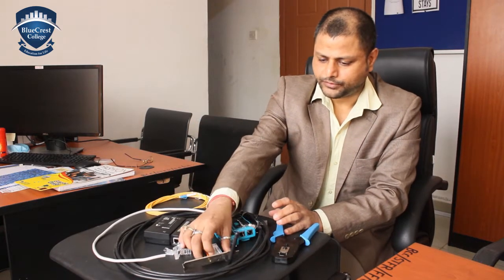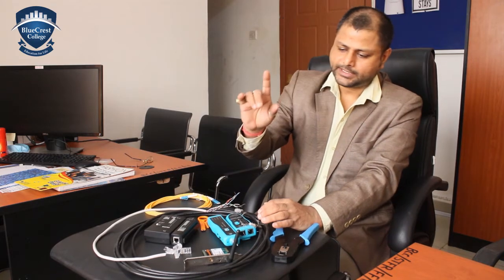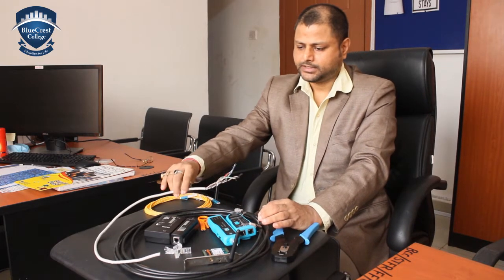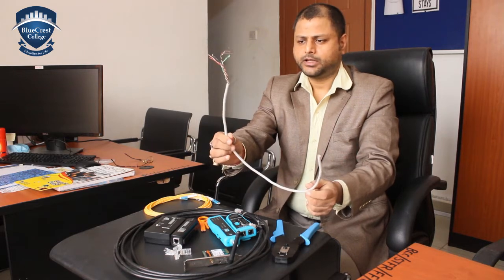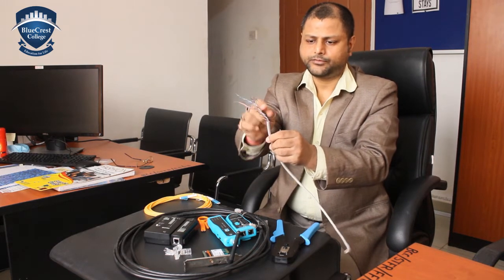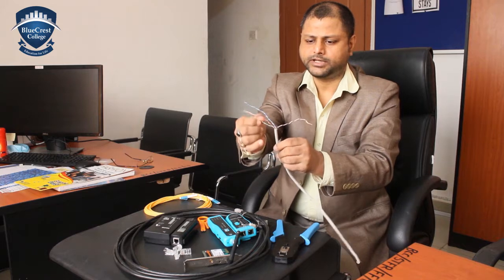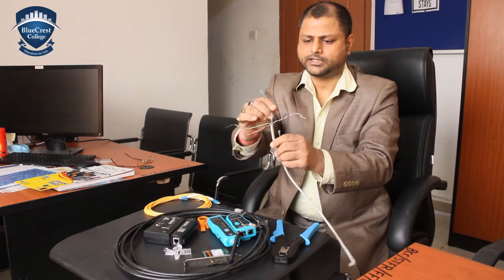Now next, we also brought another type of transmission media, that is the guided media. You can see the cables, this is a networking cable. This is known as twisted pair cable. So you can see in front of you there are twisted pairs. There are 4 color twisted pairs.